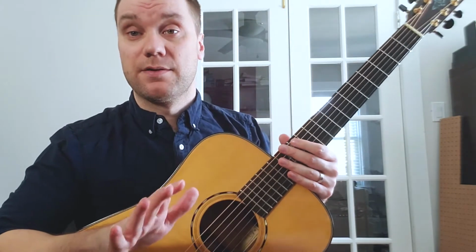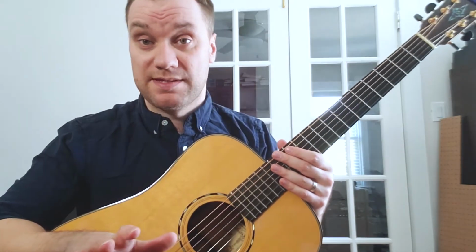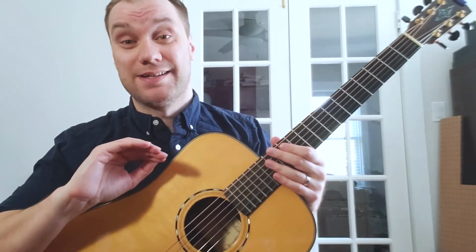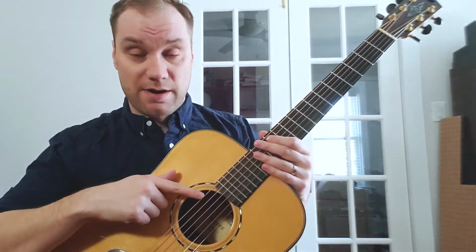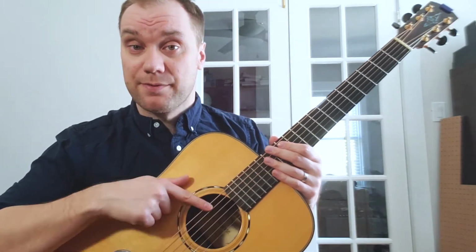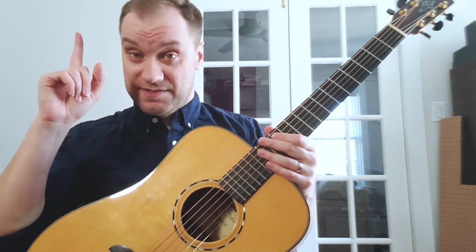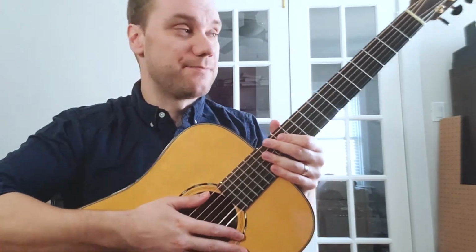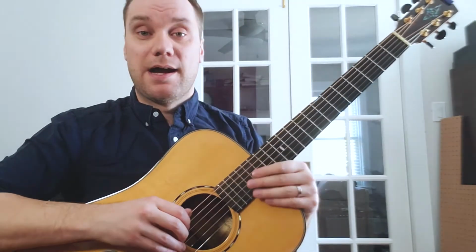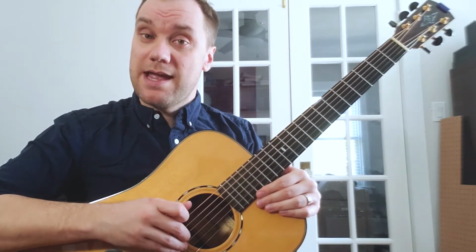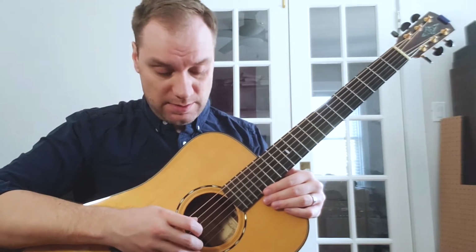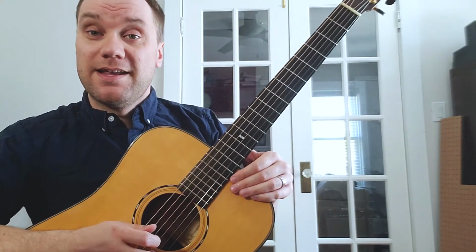So first things first, make sure you're very familiar with the string names themselves. I don't mean the string numbers, I mean the string letters. Starting from the bottom to the top, bottom is closest to the ceiling on the guitar, and top is closest to the floor. It's upside down. But we have low E, A, D, G, B, and high E.